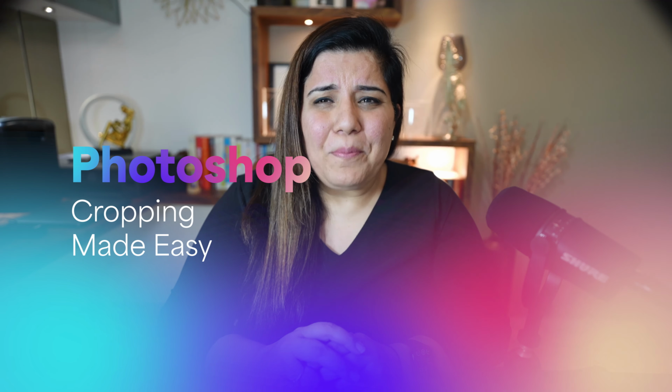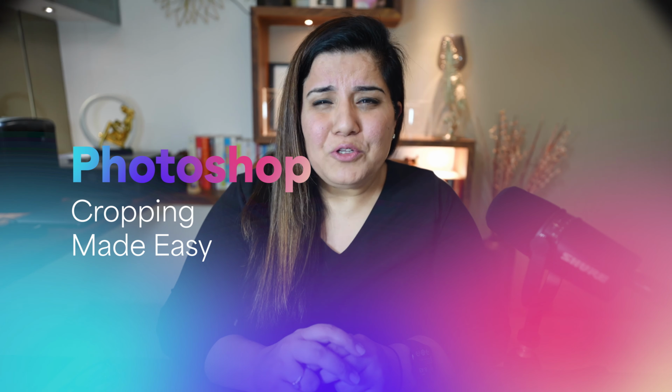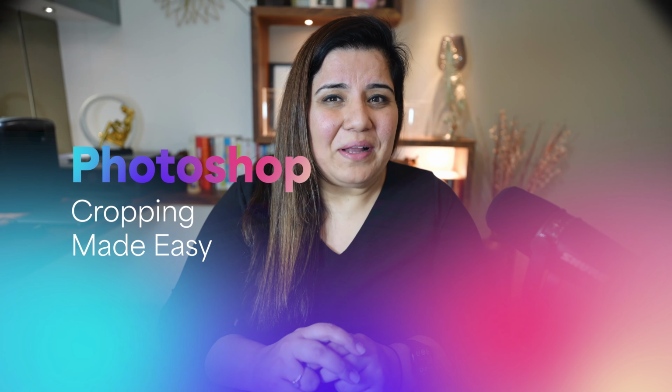Hey everyone! Have you ever noticed your e-learning courses taking longer to load or feeling a bit clunky? One common culprit is oversized images. Today, I'm going to share some best practices for cropping images in Photoshop to optimize your e-learning content.